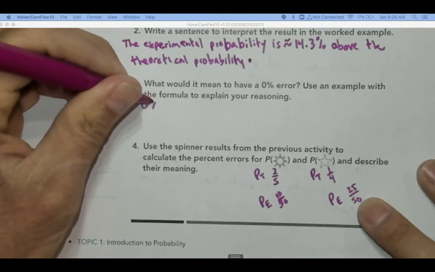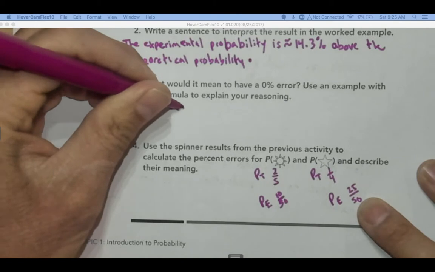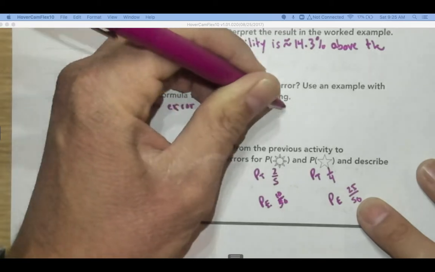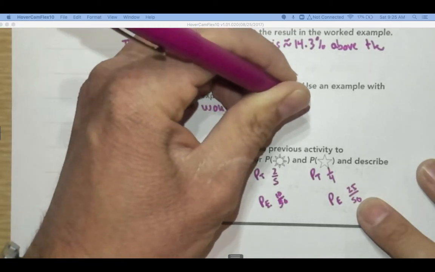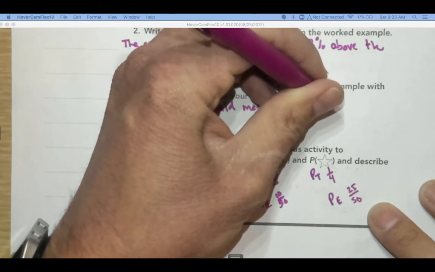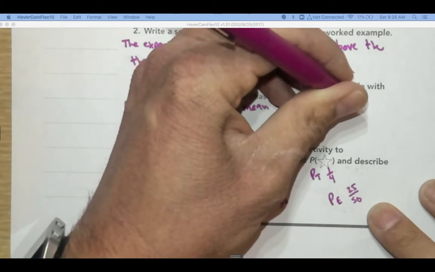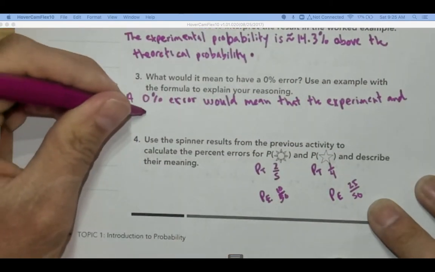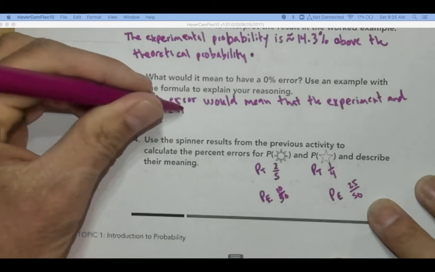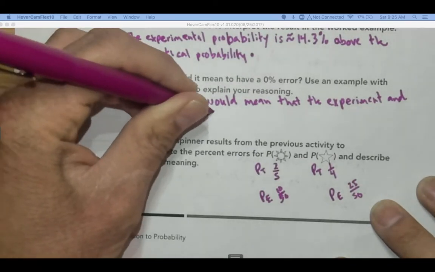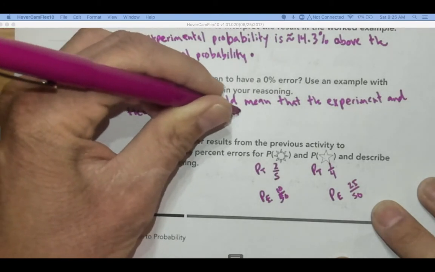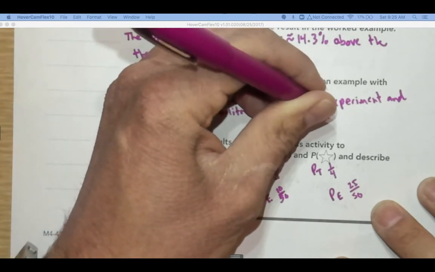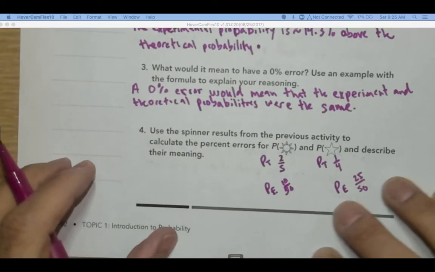A 0% error would mean that the experimental and theoretical probabilities were the same.